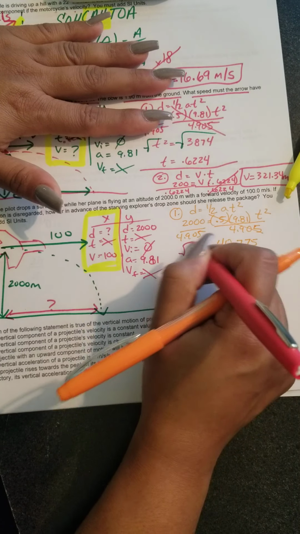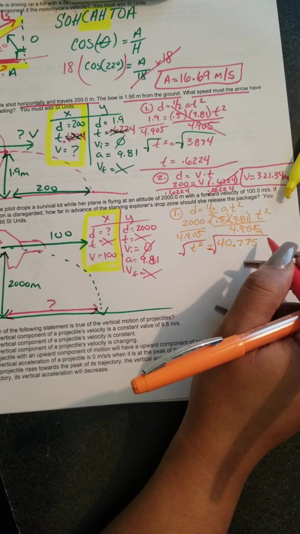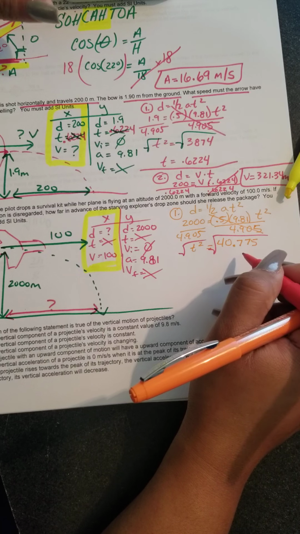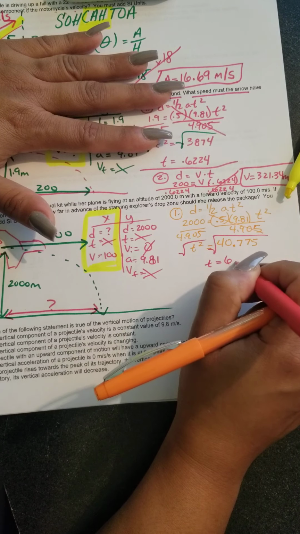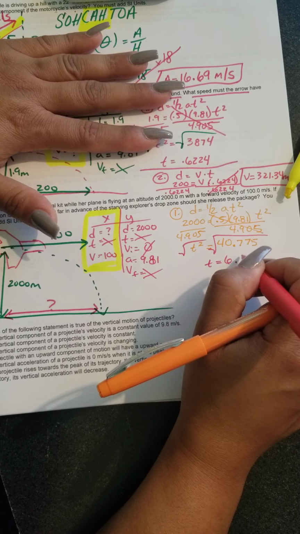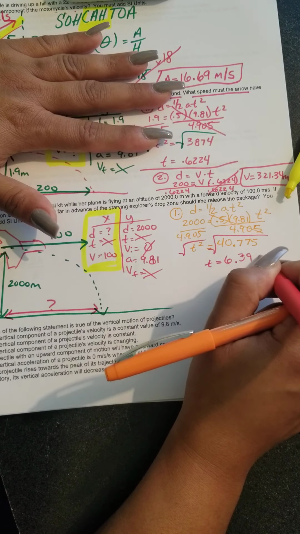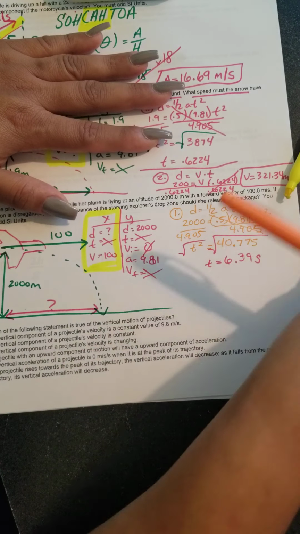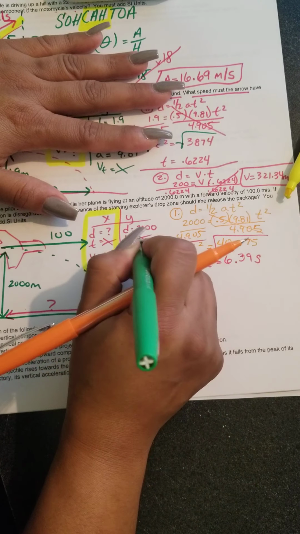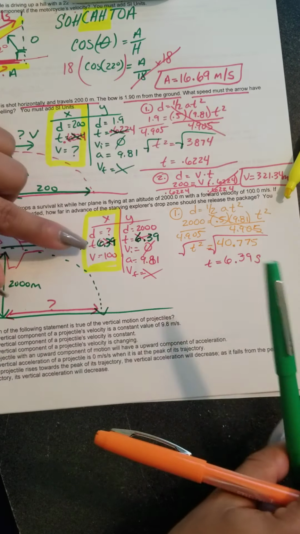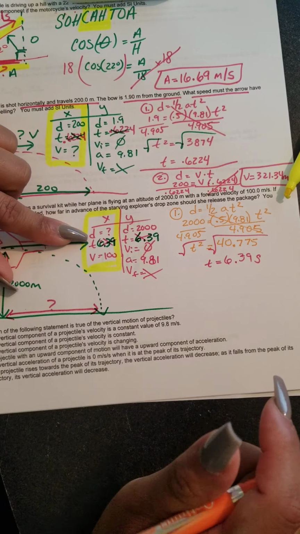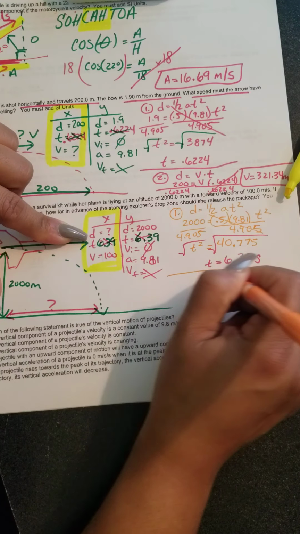I'm going to square root that. So the square root of 40.775 equals 6.39 seconds. Not my answer. Okay, so 6.39. Now I have enough information so I can solve for that distance.